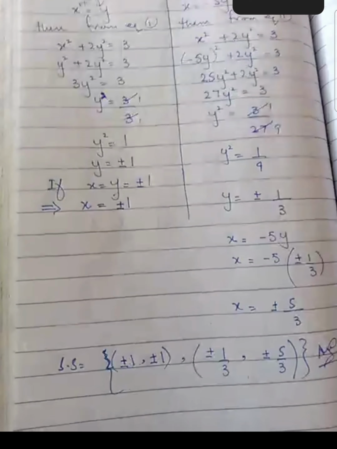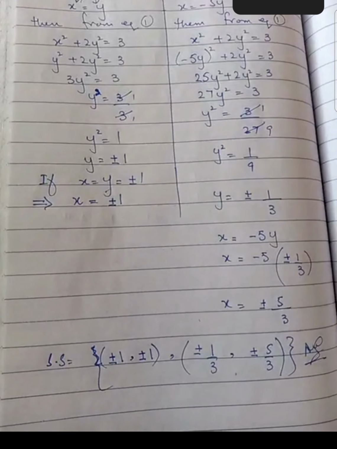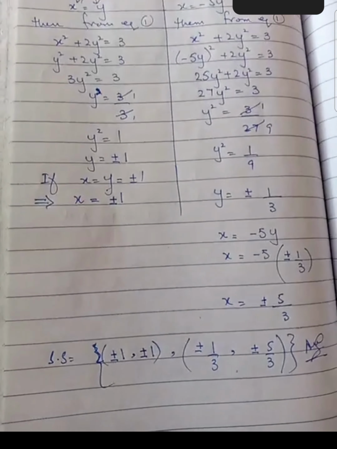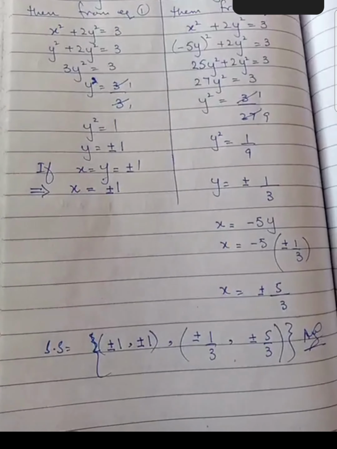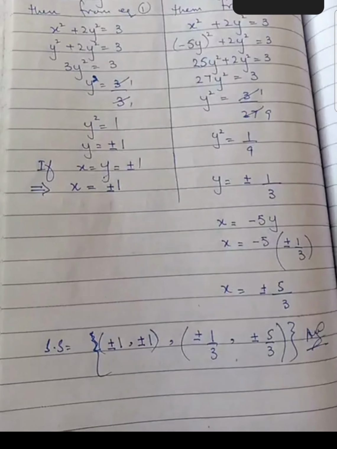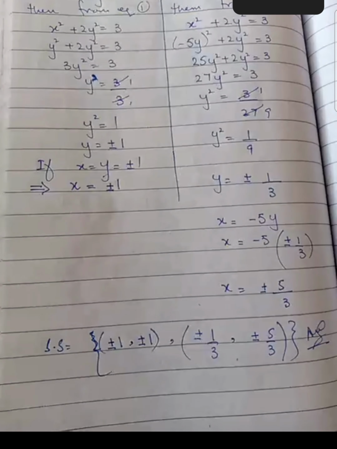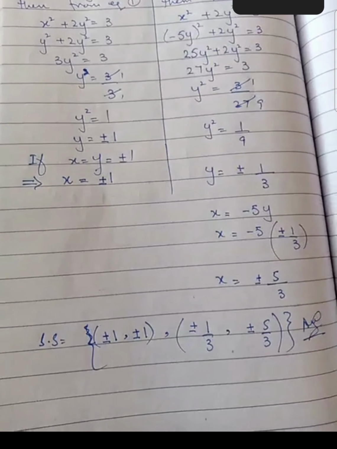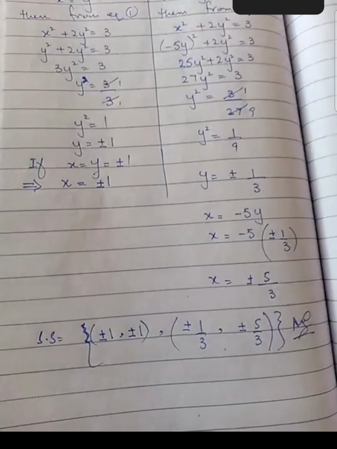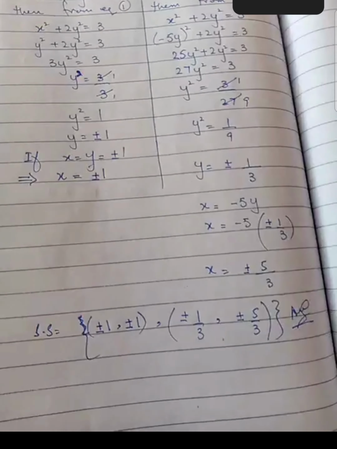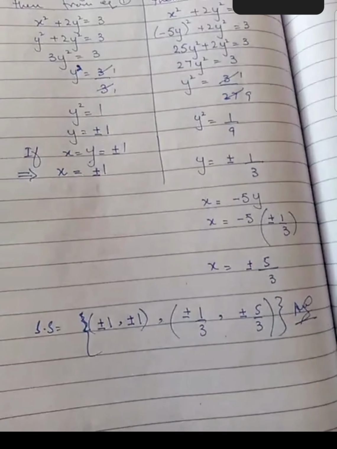Yes, ma'am. Any problem? No, ma'am. Are you sure? Yes. This exercise is lengthy, as well as different questions are involved there. Different methods are also involved there. Practice is required. You will do practice that in what type of equation we will use what type of solution. Then you can do easily.